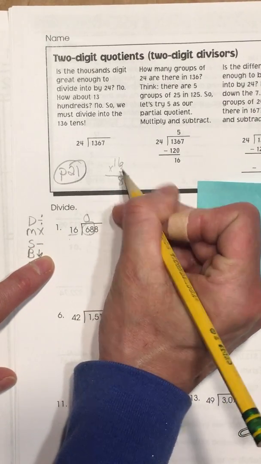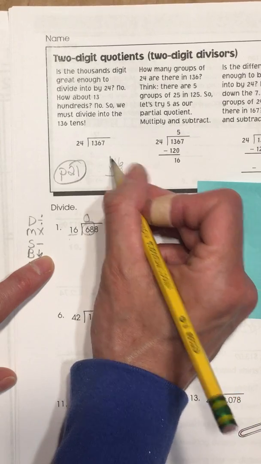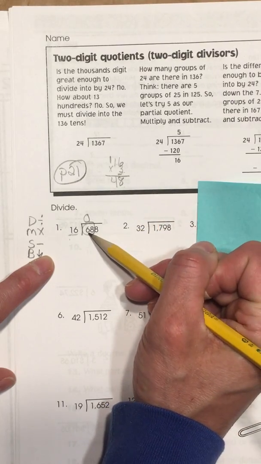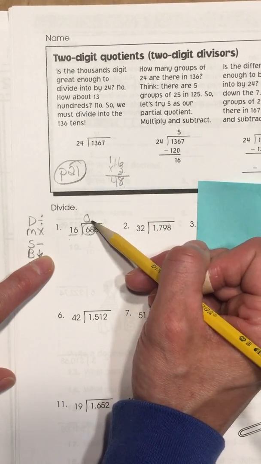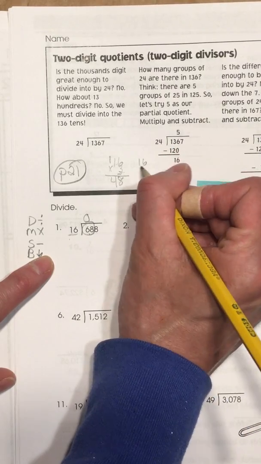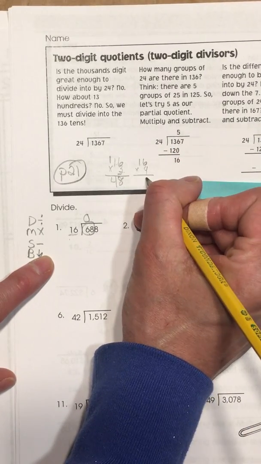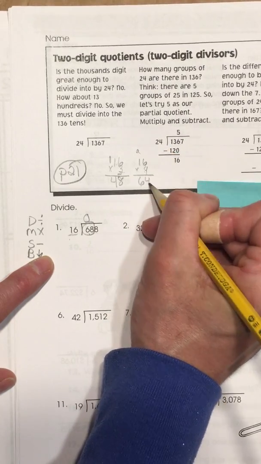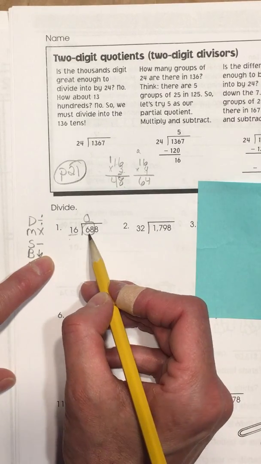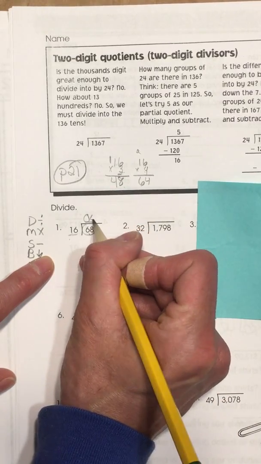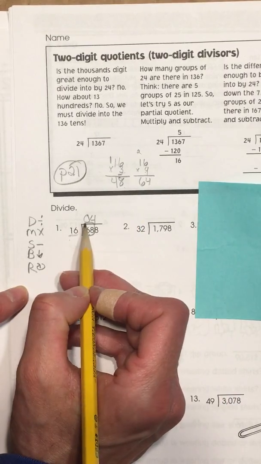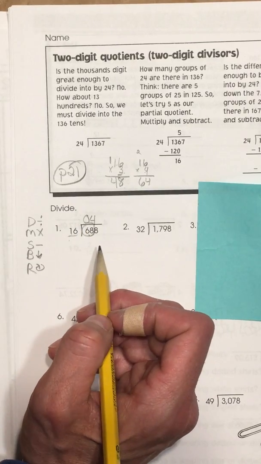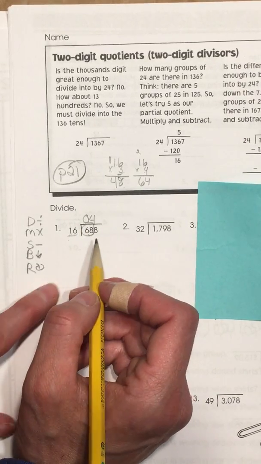So 6 times 3 is 18. That 3 times 1 is 3, plus 1 is 4. 16 times 3 is 48. I have 68. So that's way too low. 3 cannot be my quotient. So let me try 16 times 4. 6 times 4 is 24. Carry my 2, 4, 5, 6, 64. Yes, that's very close to 68 without going over. So I put the 4 above the 8. That's why I needed my placeholder. If I didn't have that placeholder, you're probably going to write the 4 above the 6, and it's just going to lead to an incorrect answer.